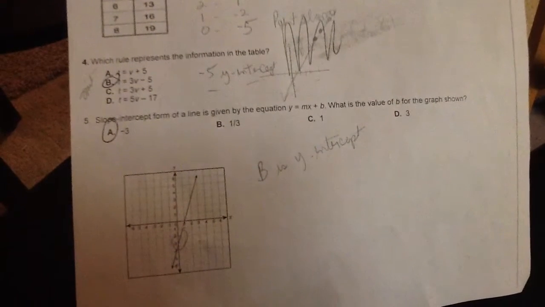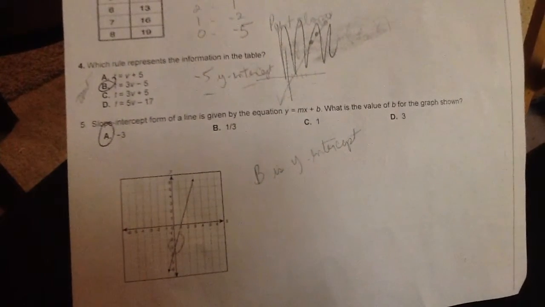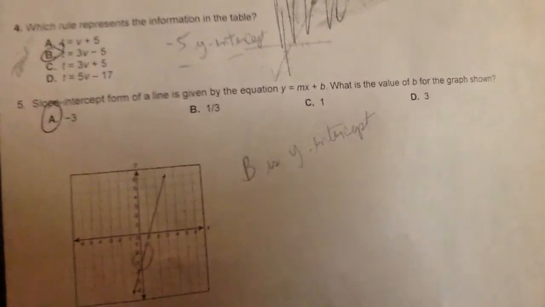And number 5. The slope-intercept form of a line is given by the equation y equals mx plus b. What is the value of b for the graph shown? Okay, let's look at it. Look at the value of b, that's the y-intercept. Let me point to it. Oh, I can't point. Well, you sort of see where I have it circled. On your paper, you see it real well. Where it crosses the y-axis, that is the y-intercept.